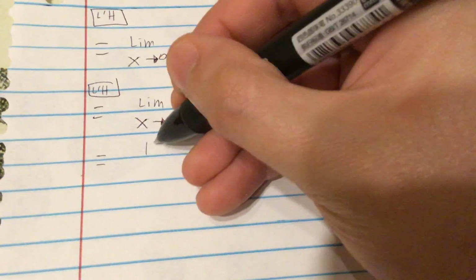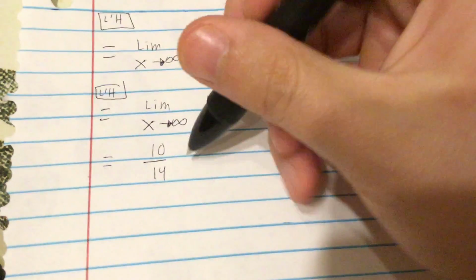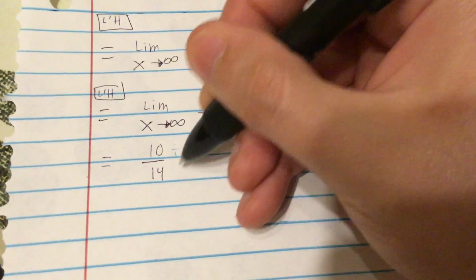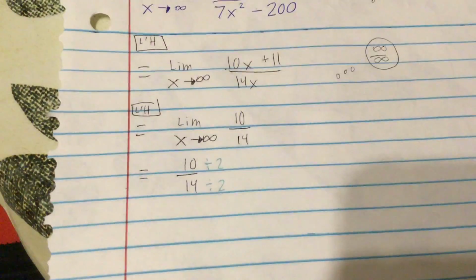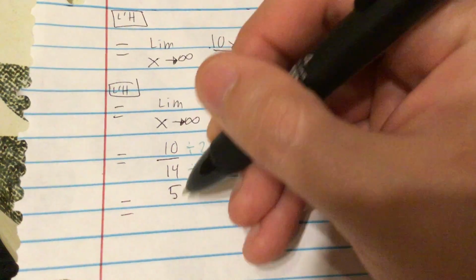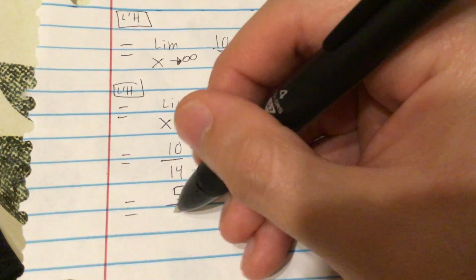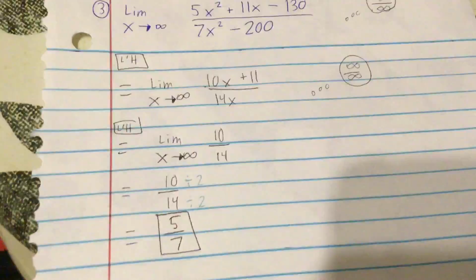So this flattens out to become 10 over 14. But I think I can simplify this fraction. I'm going to divide the top and bottom by 2, because that's the greatest common factor of 10 and 14. Now 10 divided by 2 is 5, and 14 divided by 2 is 7. So the limit as x approaches infinity is 5 over 7.